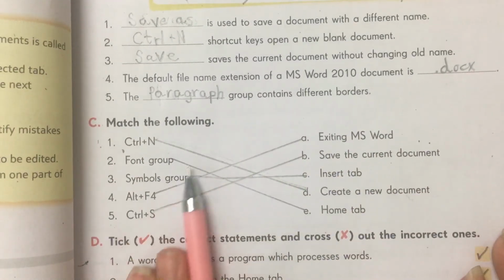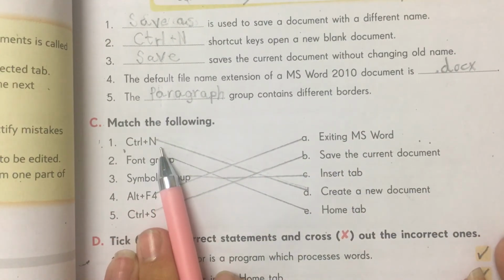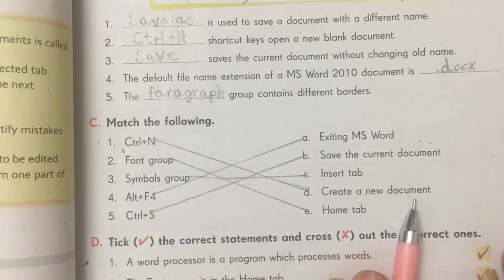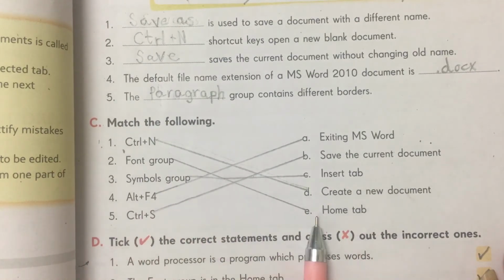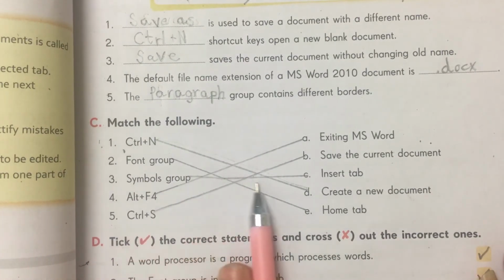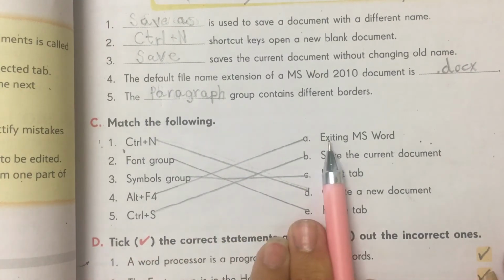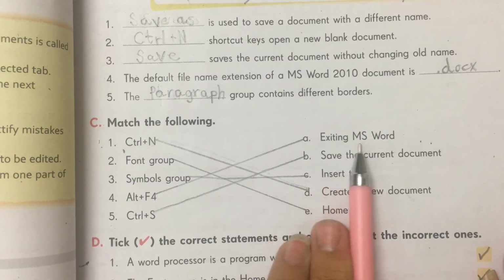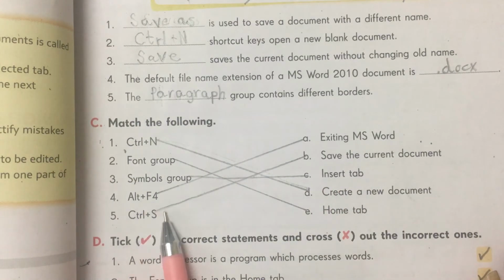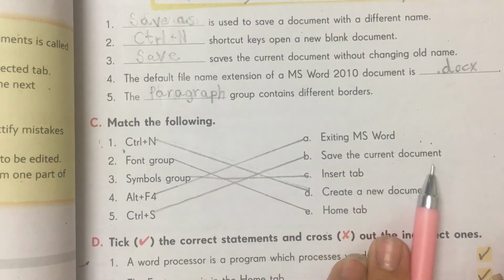Match the following. Number 1. Ctrl+N goes to create a new document. Number 2. Font group is in Home tab. Number 3. Symbol groups is in Insert tab. Alt+F4 is exiting MS Word, and Ctrl+S is save the current document.